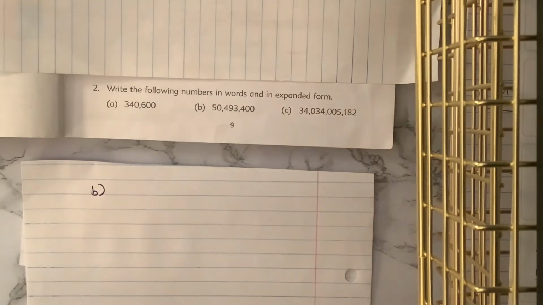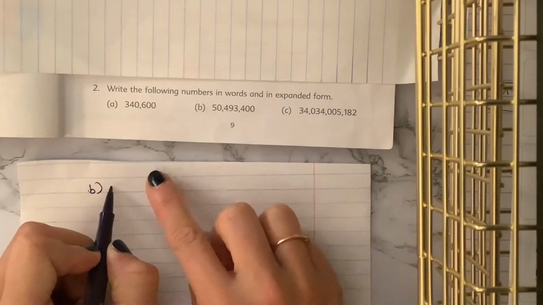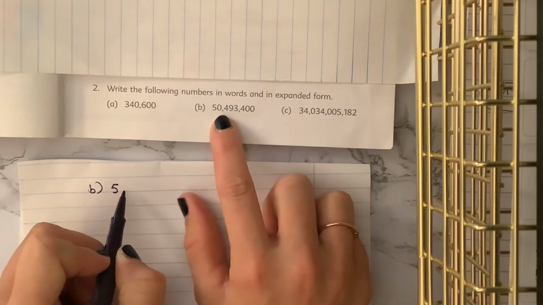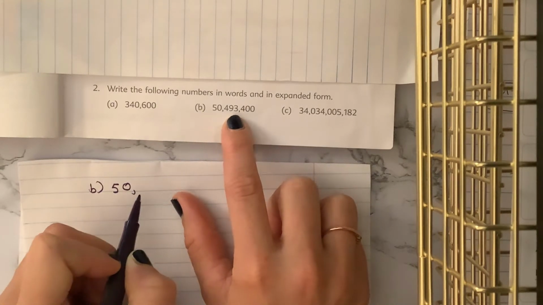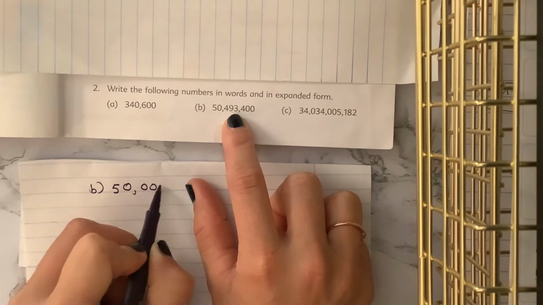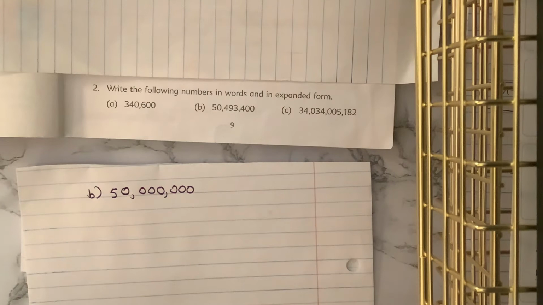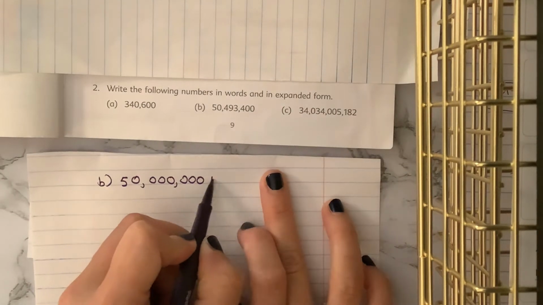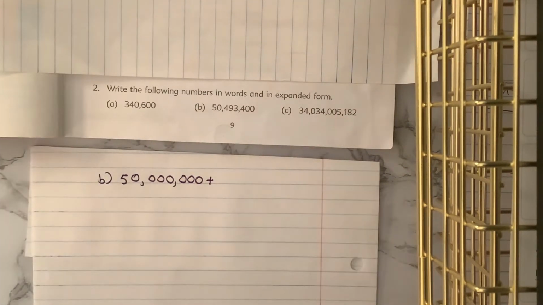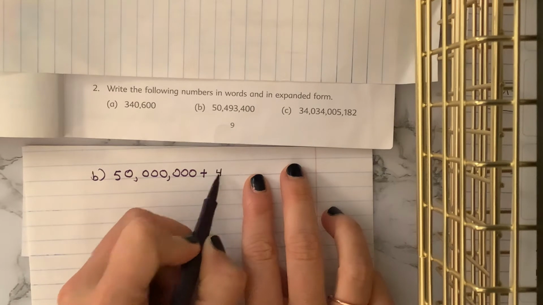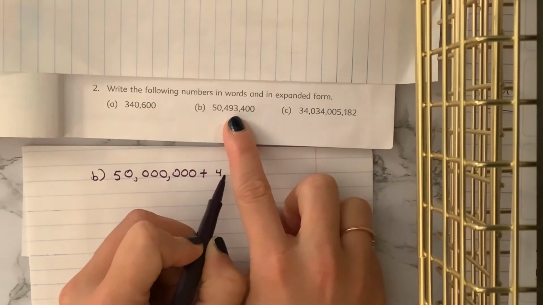So we start with our first non-zero digit, which is 5. Everything after that becomes a 0. So 5, 0, comma, 0, 0, 0, comma, 0, 0, 0. Plus. Now we're trying to find our next non-zero digit. Okay, so we skip this one and go to our 4. And remember, everything after that becomes a 0.